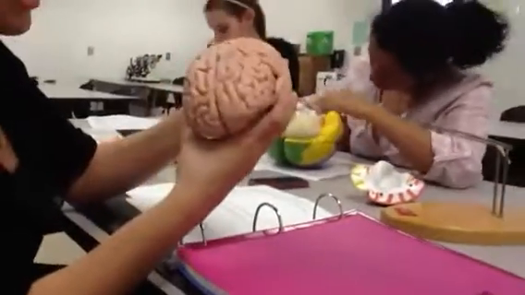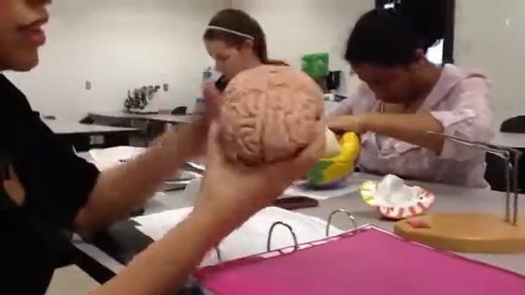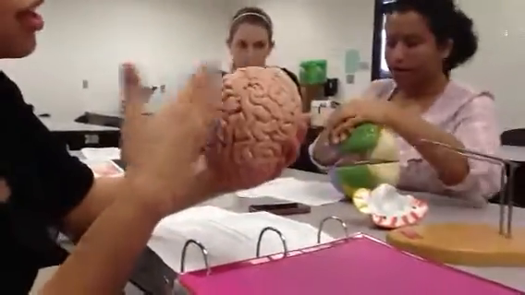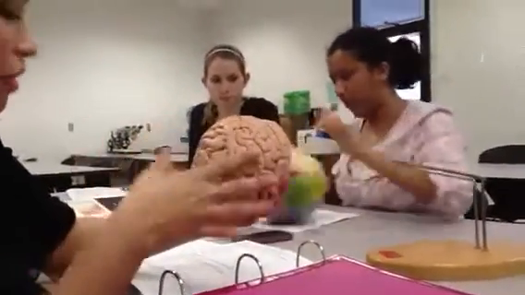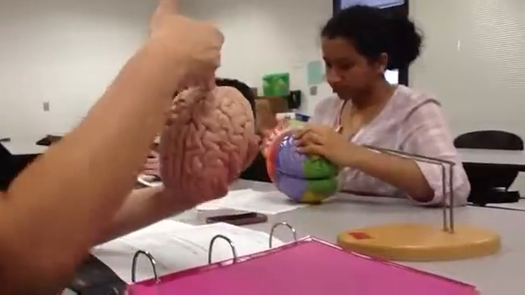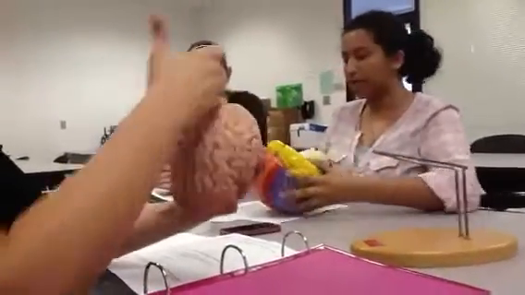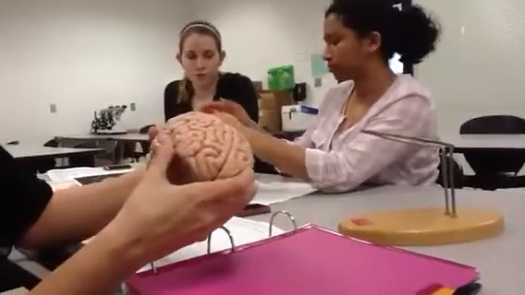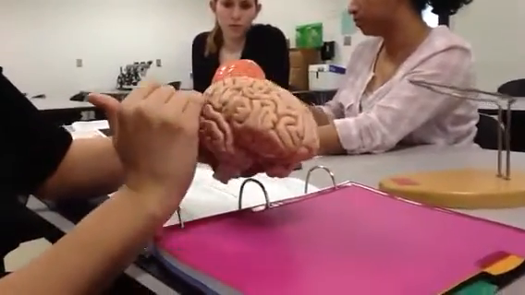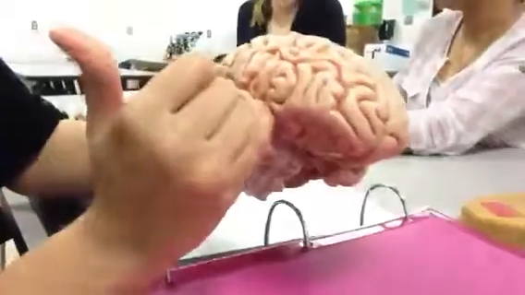Okay, we're gonna do the brain parts again with the smaller brain model, just so that you can be able to identify all of the parts on both brains. Our longitudinal fissure is down the center, right here. So again, this is the longitudinal fissure. Our lateral sulcus is right here, and it divides the frontal lobe, parietal lobe, and temporal lobe. So it's right down here.